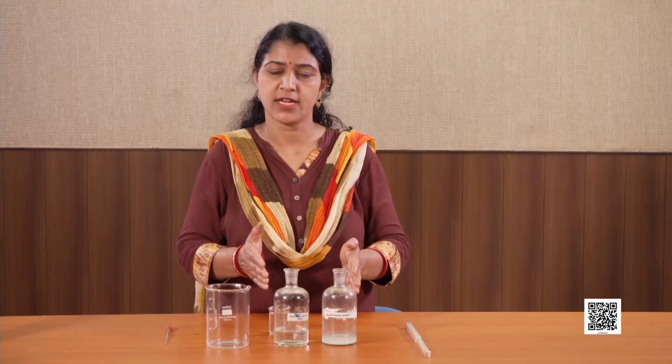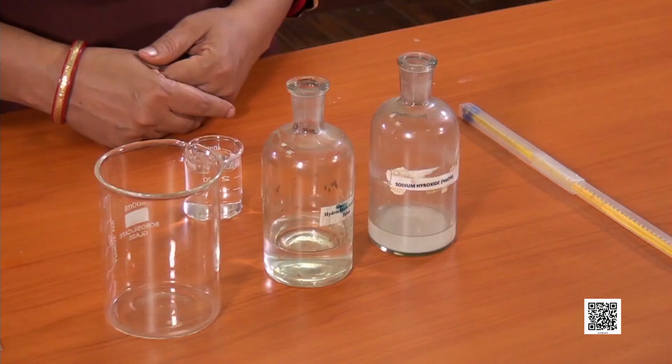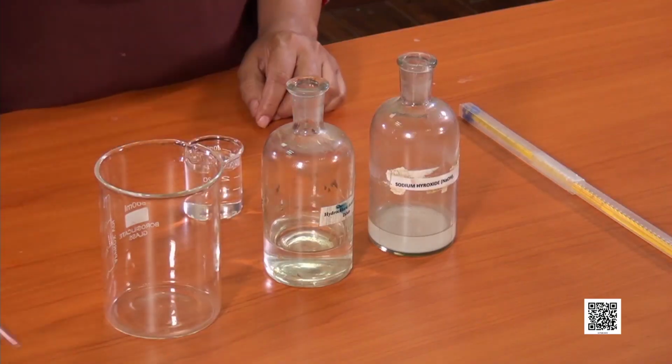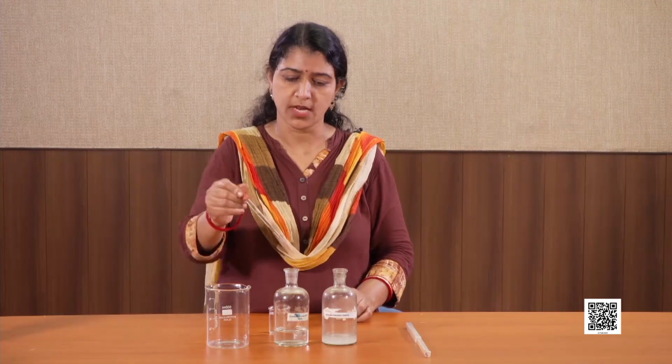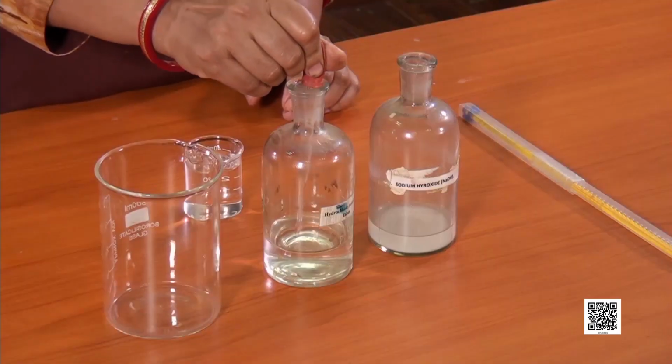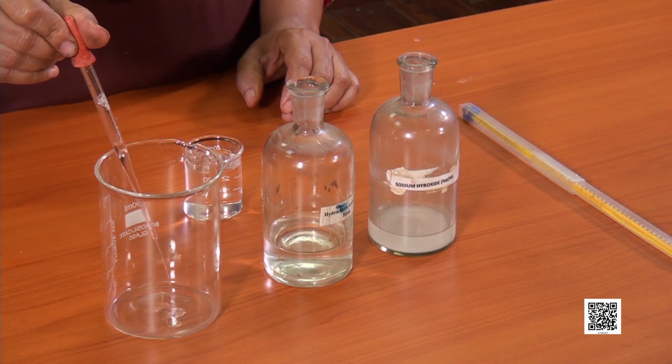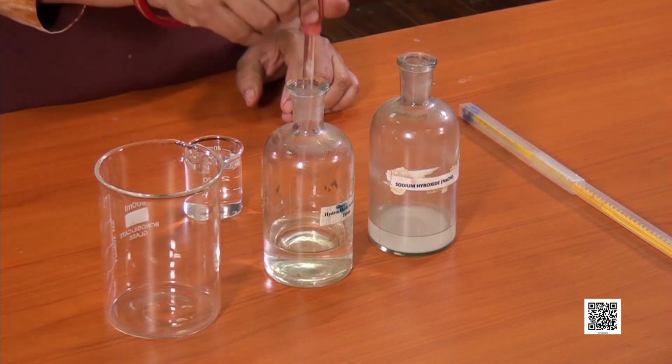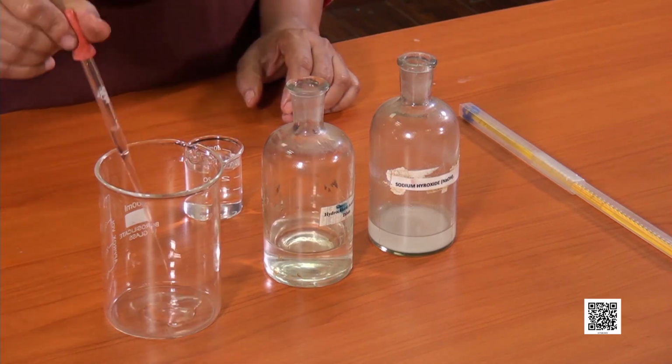So you know neutralization reaction is the reaction between these two antagonistic compounds. So in this beaker I am going to pour some of the HCl first. So in this beaker you can see I am pouring HCl.